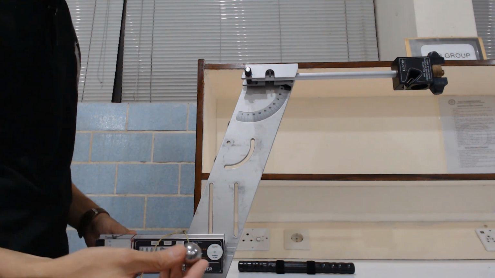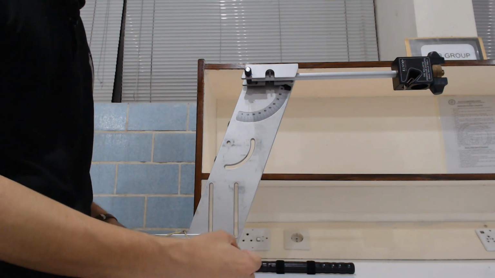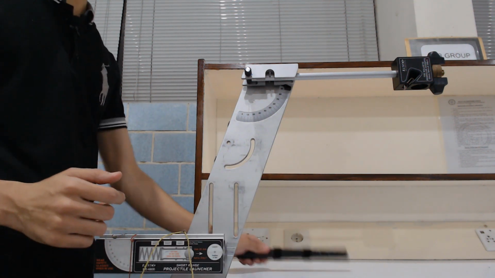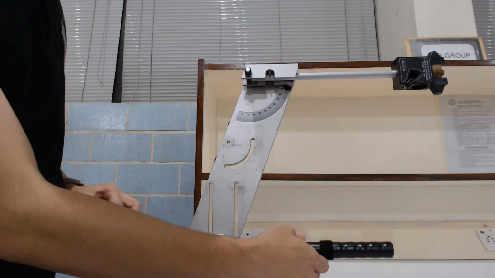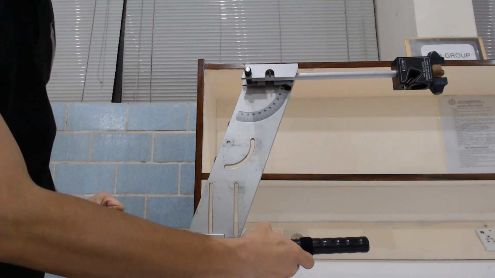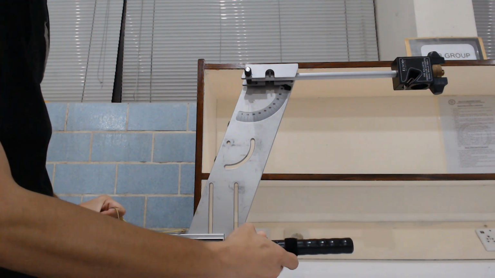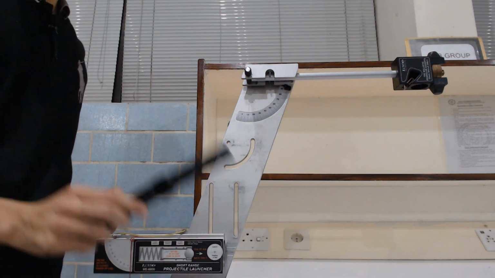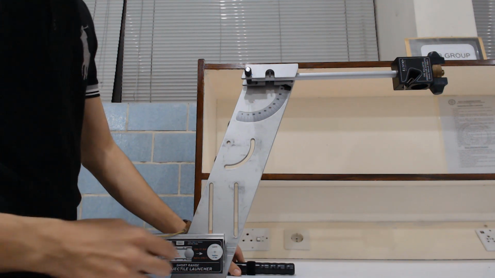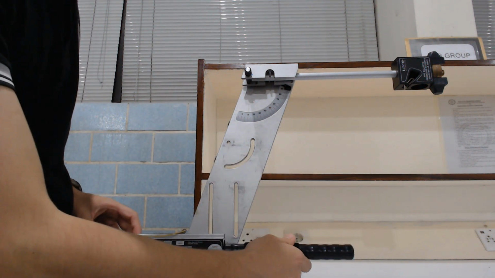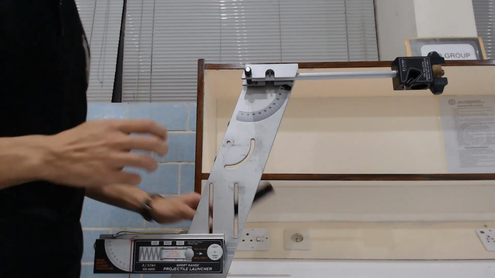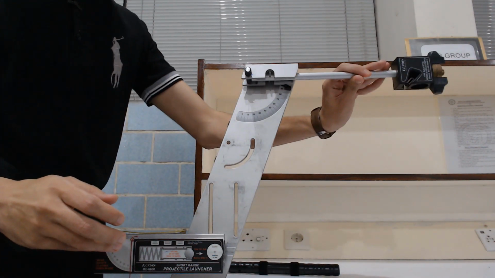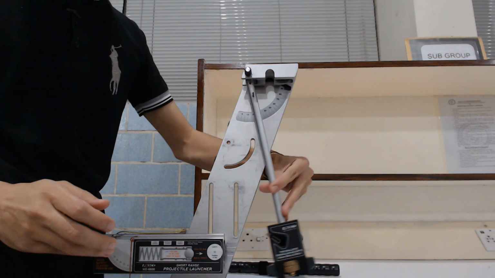Now we have to place the ball here. First you have to lock the ball using this stick. We will lock the ball, let's say at the medium range first. I have locked the ball. So you have to lock the ball at the medium range. Now you will have to move this pendulum back to its original position.